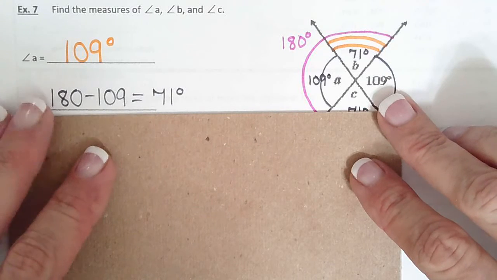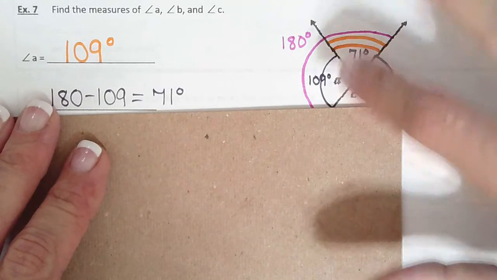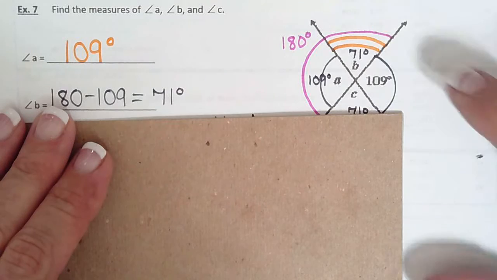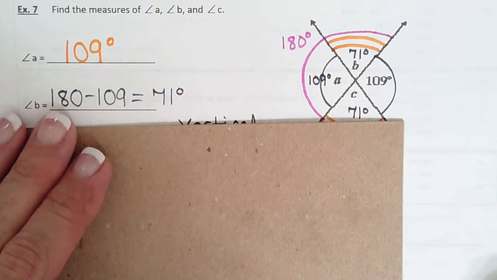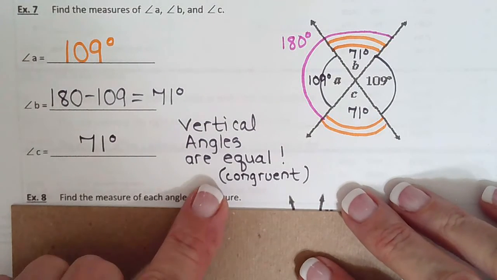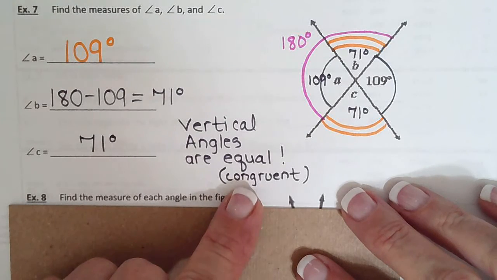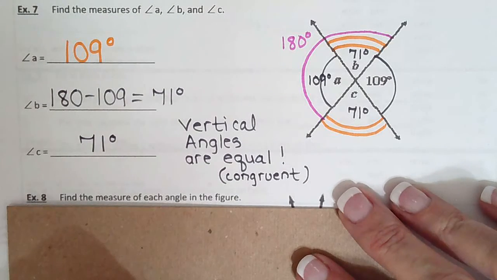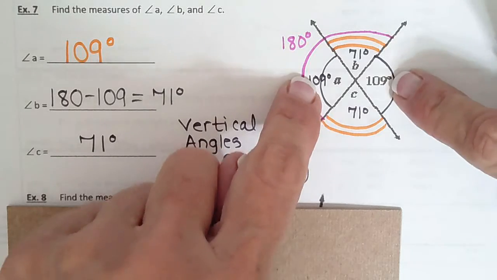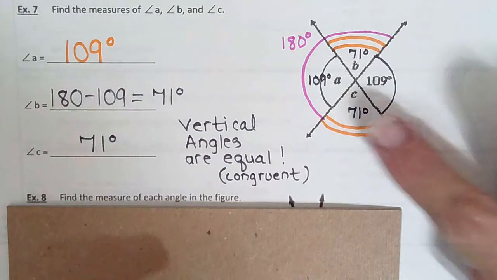And then they want to know what angle C is, and C and B are vertical. And so if B is 71 degrees, so is C. And then I wrote an extra little note there, vertical angles are equal. Usually when you read about them, they'll say congruent. Congruent is just another word for equal. So these two are equal, these two are equal, but they're not all four equal.